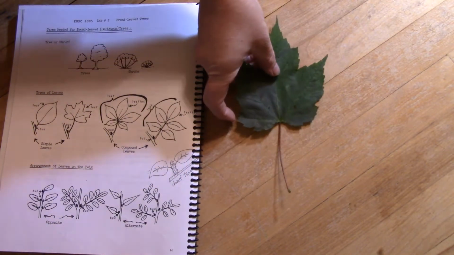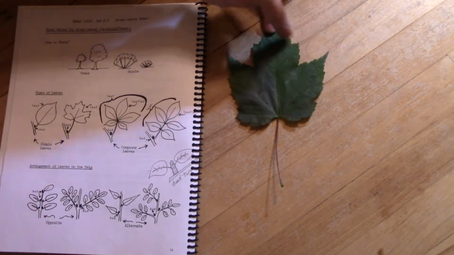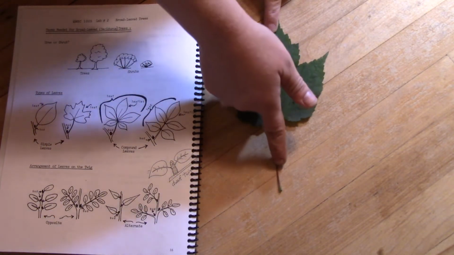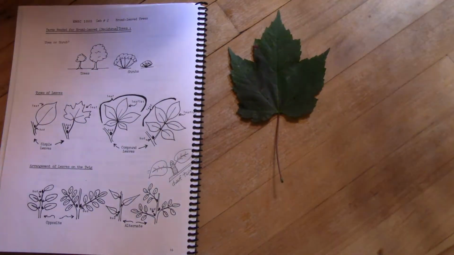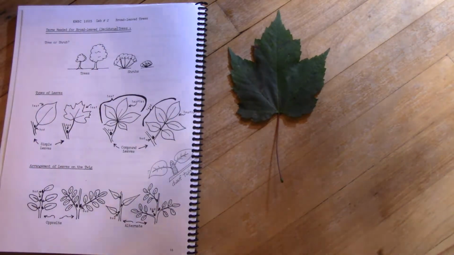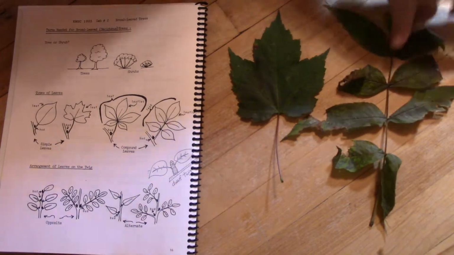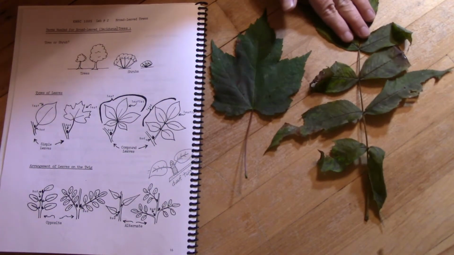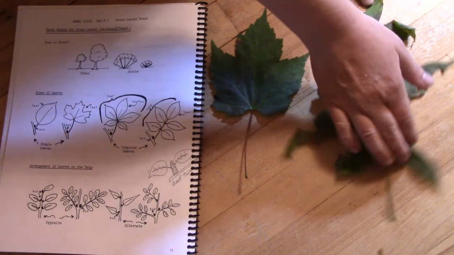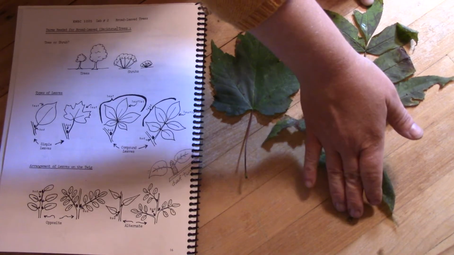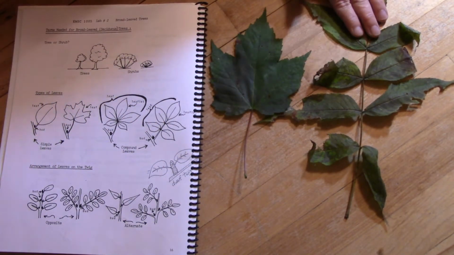So this is a leaf. You guys are familiar with the leaf. It has the blade and it's got a long stem or petiole. That's one leaf. But this is also one leaf. This has several leaflets, and here's the petiole, the leaf stem. This is a simple leaf. This is a compound leaf.